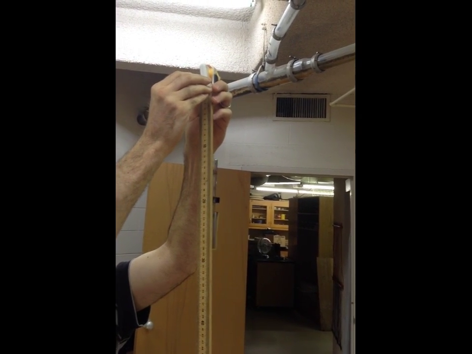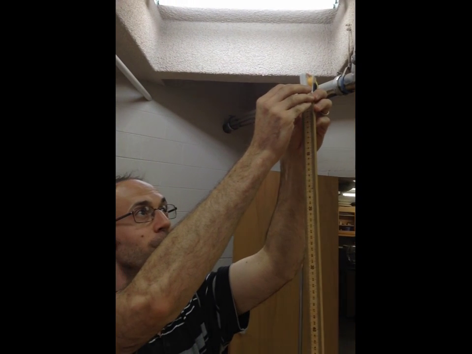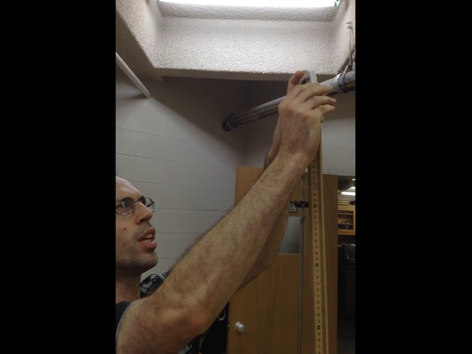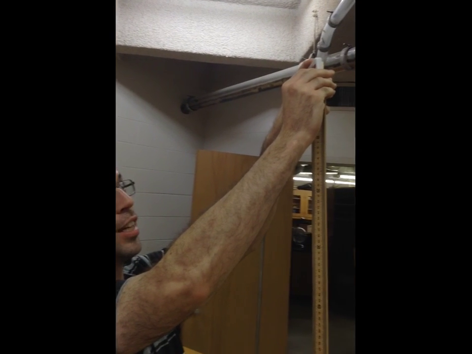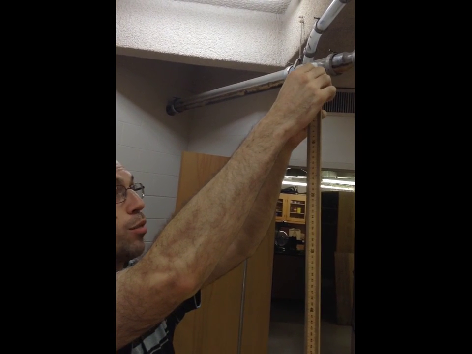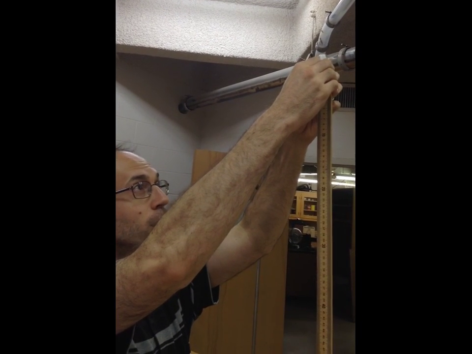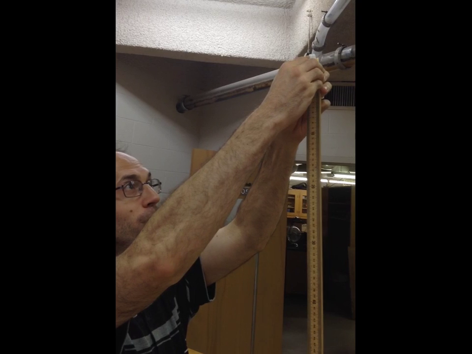So I want to start when the bottom is 2 meters up. And I'm going to be starting the timer myself to cut down the reaction time so I don't have to worry about talking to anyone. So I'm just going to hit start, let go at the same time hopefully, and then when I hear it hit, I can hit the stop. So here we go.